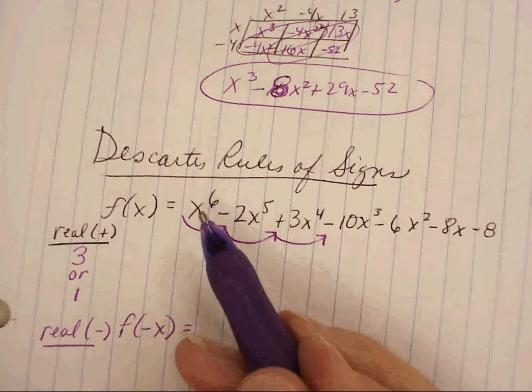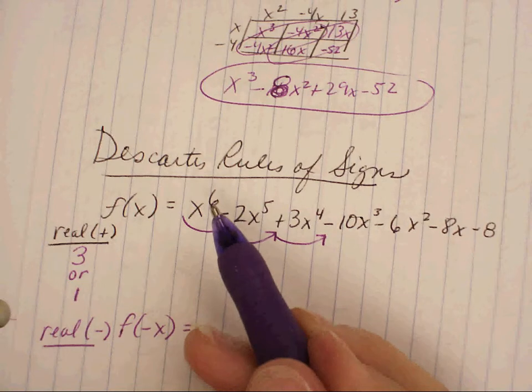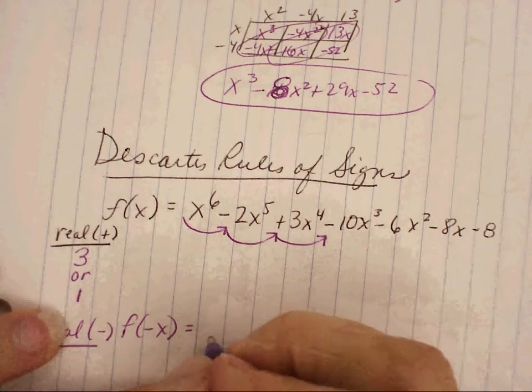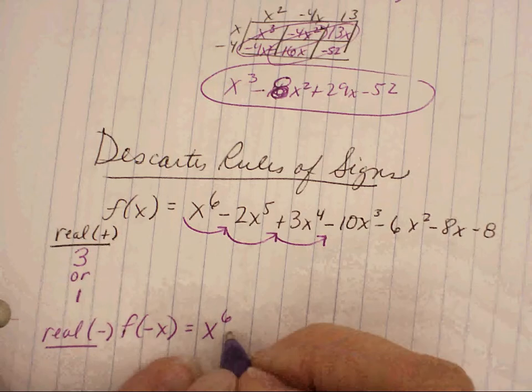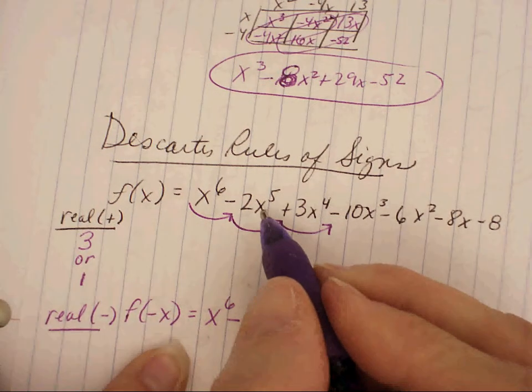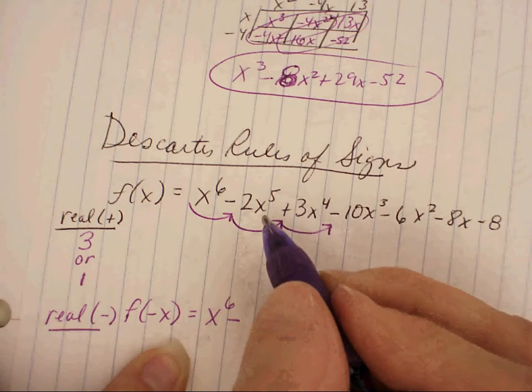When they are solutions, they travel in pairs. So if you have 3 real solutions, you're fine. But if you only have 1 real solution, how many imaginary solutions can you have? 2. You can't have 1. Okay? Because they have to be in pairs. Now let's do the real negative possible solutions.